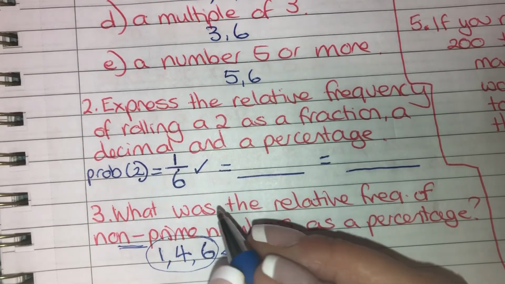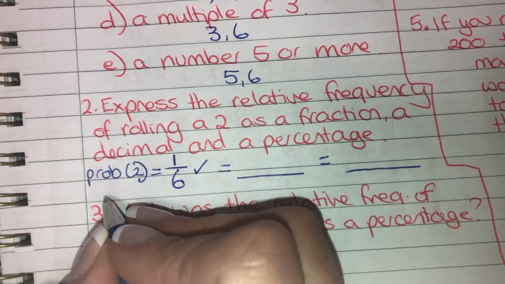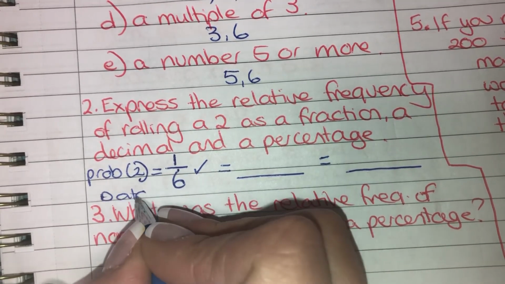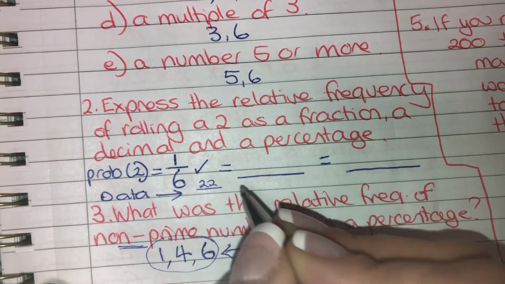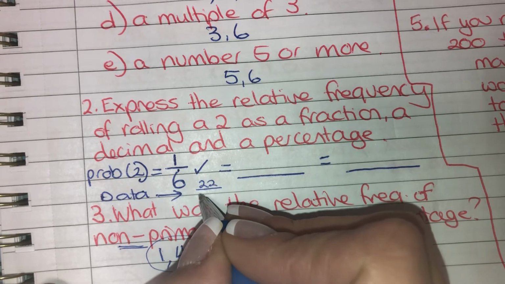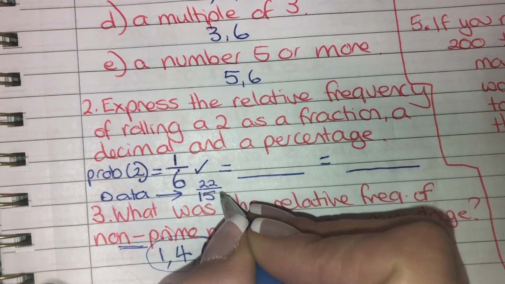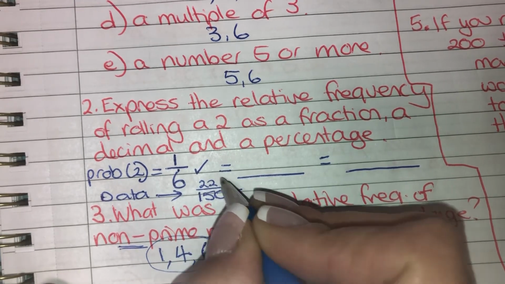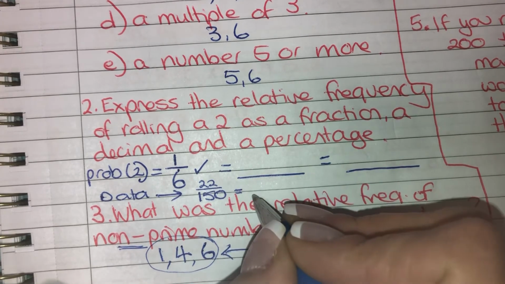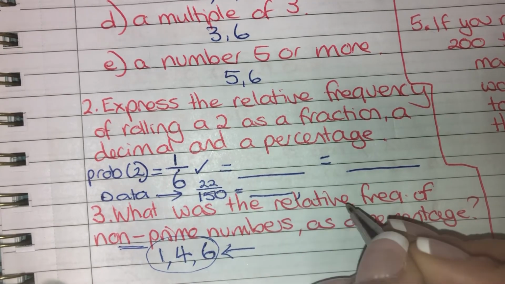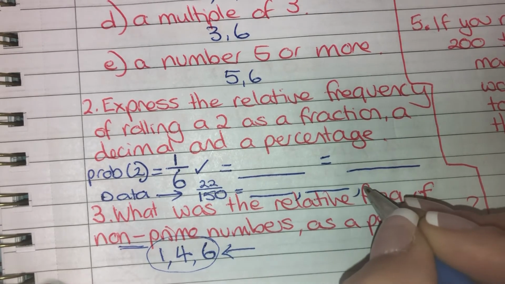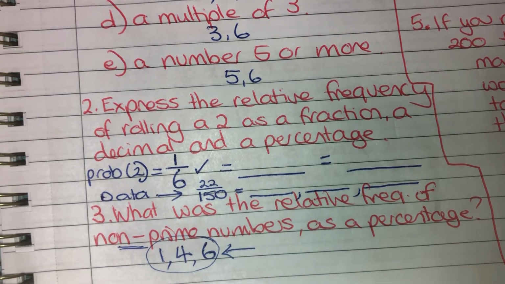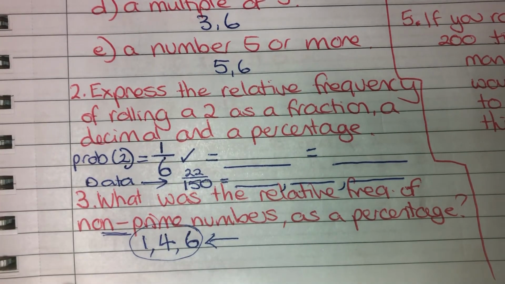So the first bit's fine, but for this actual data, so for the data that we've got, we're going to go 22, because there's 22 of them, out of, what was the total? There was a total of 150. So that's our fraction. I would like you to please simplify it. Then I want you to change it to a decimal. And then I want you to change it to a percentage. And we will come back in class once the video is finished and discuss this.